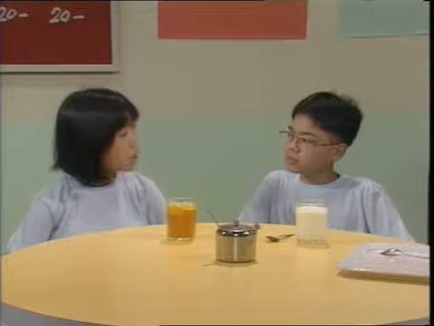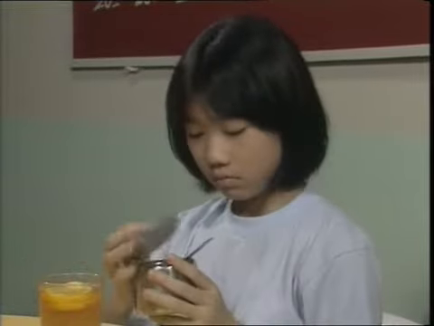You've put sugar in your milk and in my lemon tea. So, can it be the sugar? But there's nothing wrong with my milk. Maybe it's caused by mixing sugar with the lemon tea. Let me get another lemon tea to try it out.